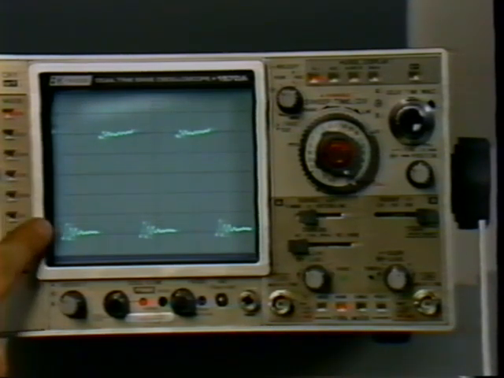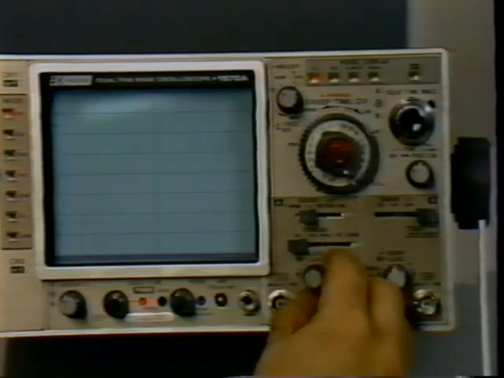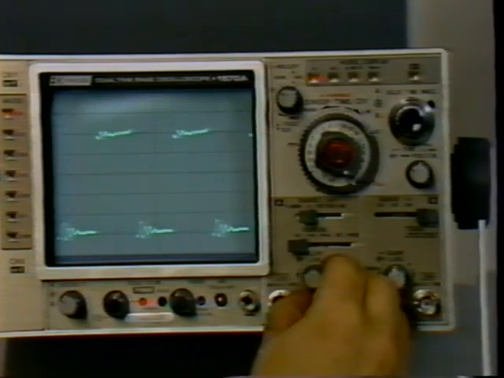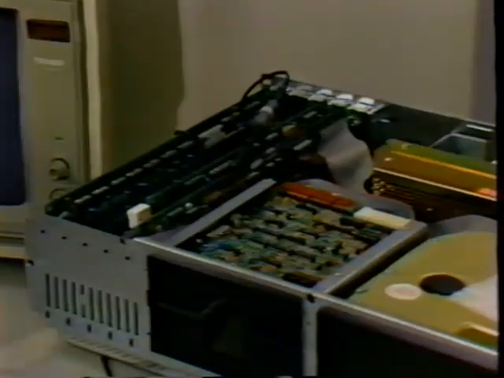First, change the trigger slope from positive to negative. Notice that the display now begins with the falling rather than the rising edge of the signal. Next, move the trigger level potentiometer. The point on the edge at which the signal begins varies as you move this control. It can be so badly misadjusted that it will not trigger at all.